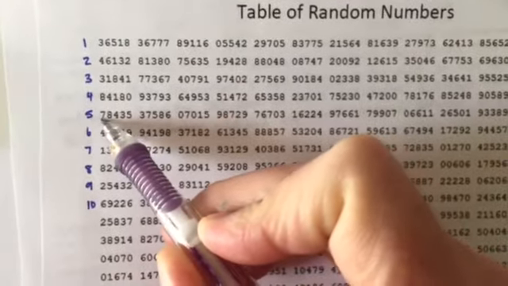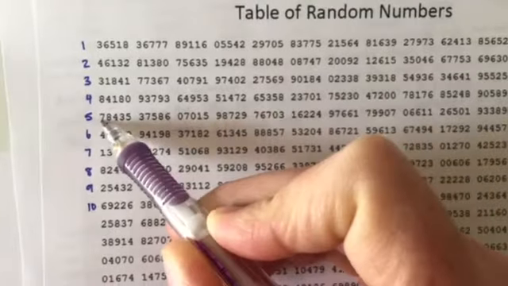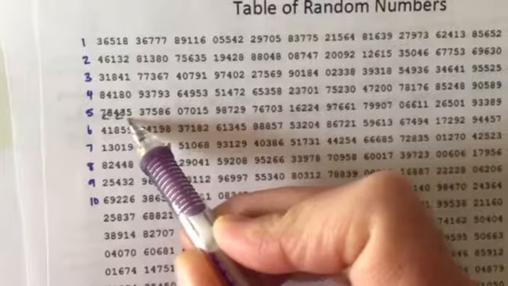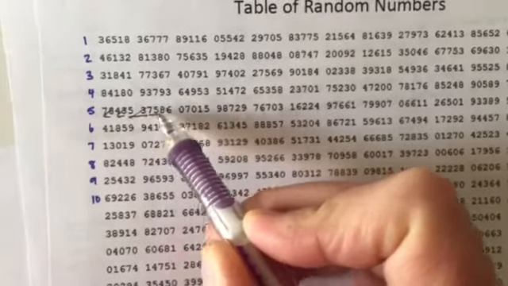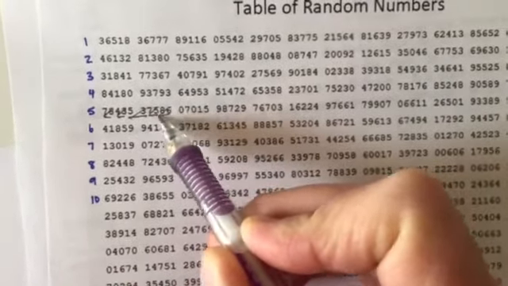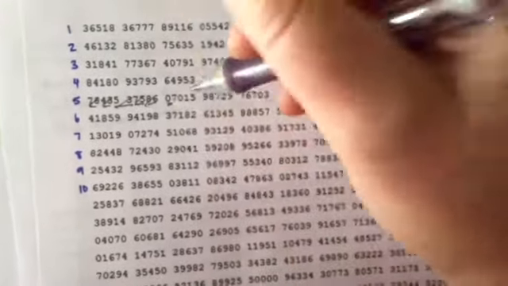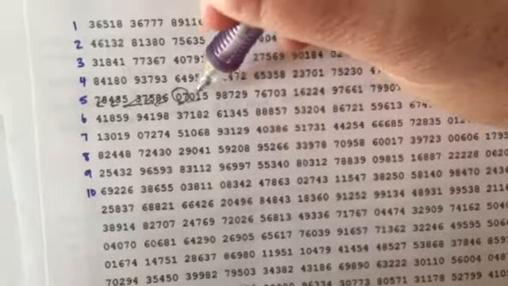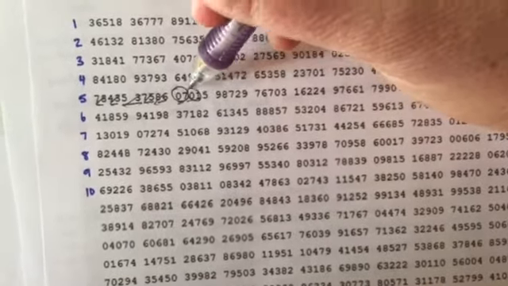So 78 is not between 01 and 20, so we do not need that number. 43 is not, 53 is not, 75, not 86. Ooh. 07, so 7 would be our first student we would select. And then 01 would be our second student. And then we would continue.